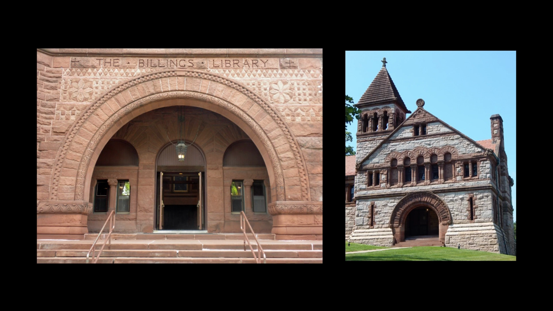At left, we see the entrance to the Billings Memorial Library on the campus of the University of Vermont in Burlington. The masonry units at each end of the arch are known as the imposts. Note how close they are to the level of the porch. Constructing the arch in this way increases its feeling of massiveness and solidity.